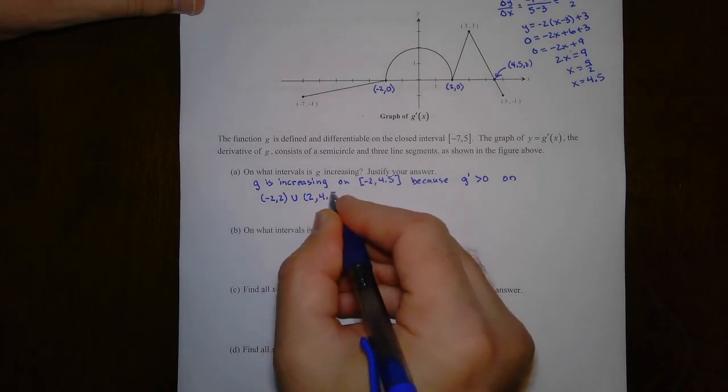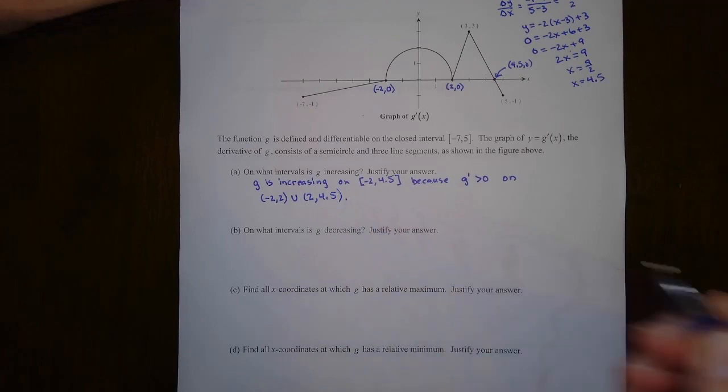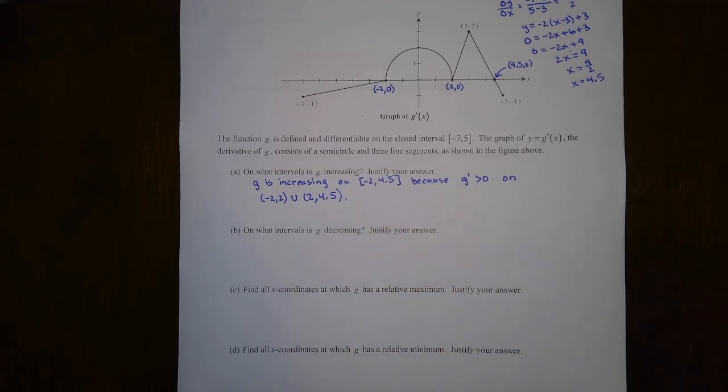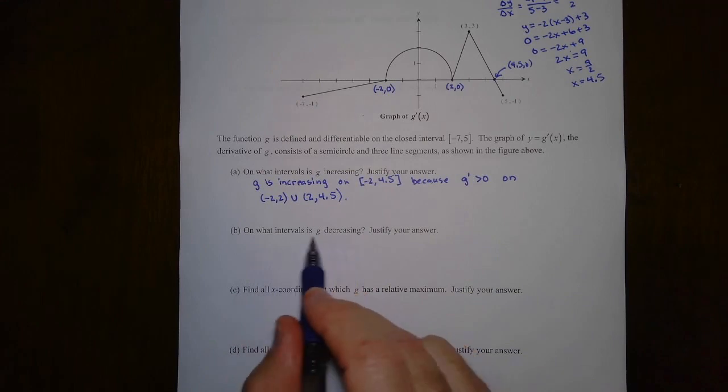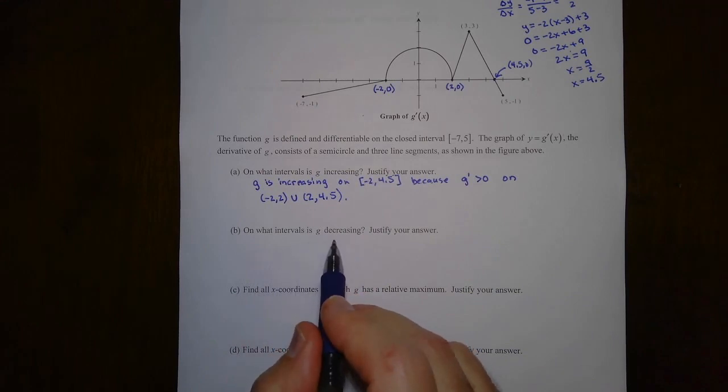Or 9 halves. Okay, so that's how we justify that one. Okay, on what intervals is g decreasing? Okay, so determine where g is decreasing.